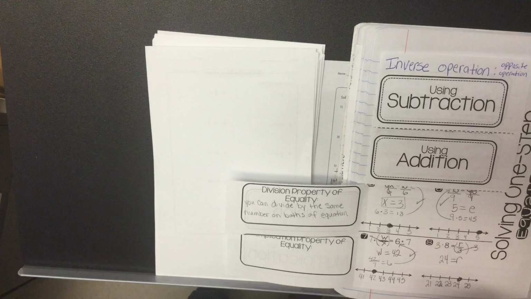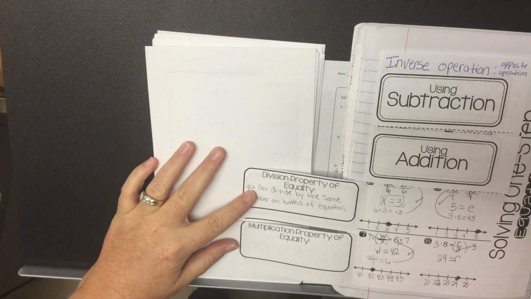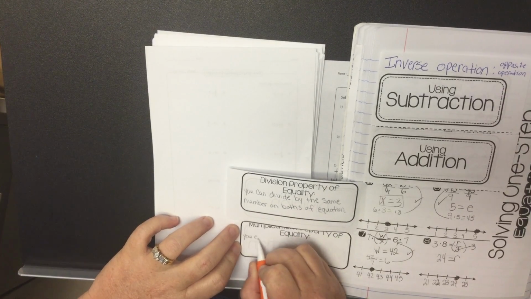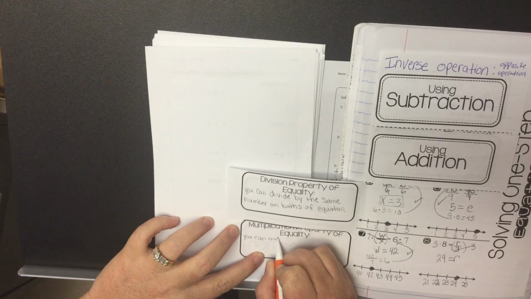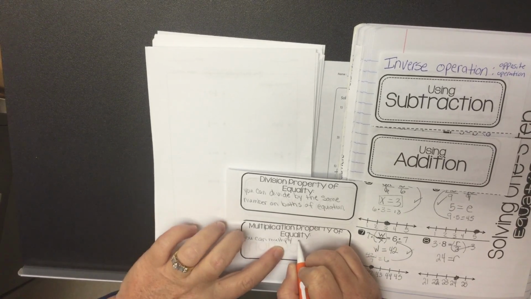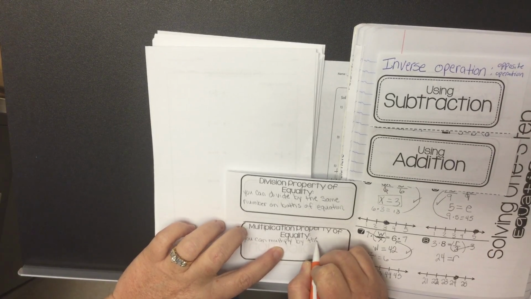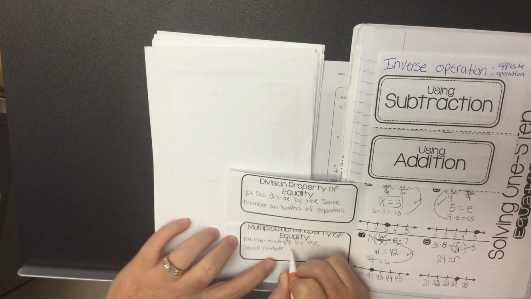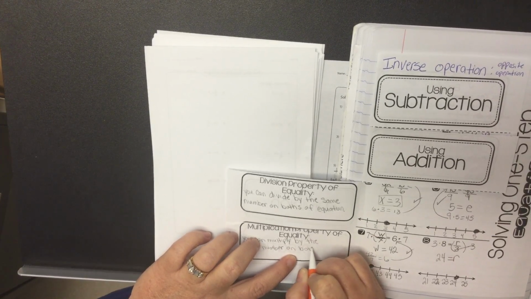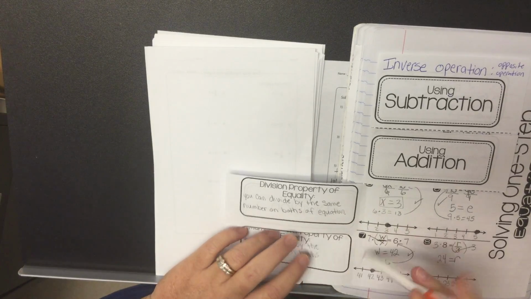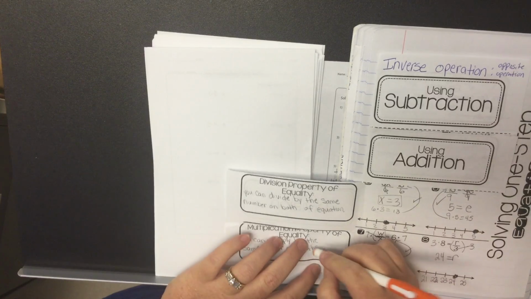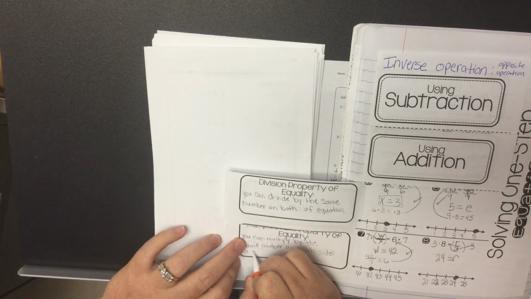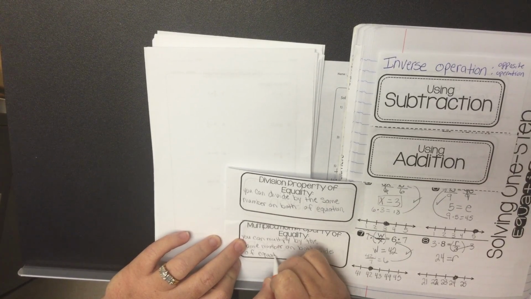All right, so when I do my multiplication property of equality, it says that you can multiply by the same number on both sides of the equation.